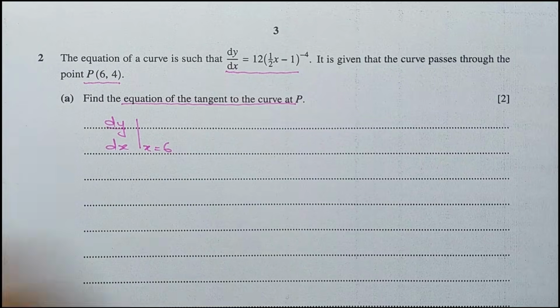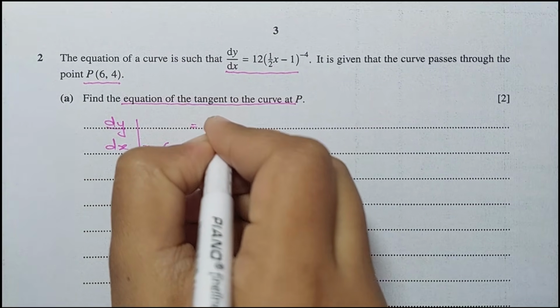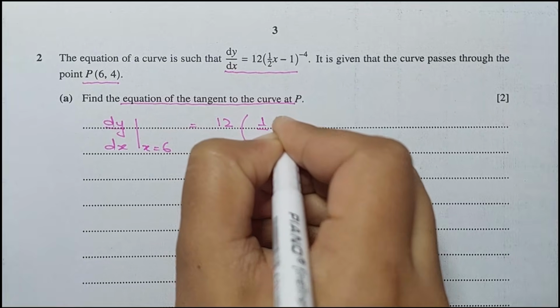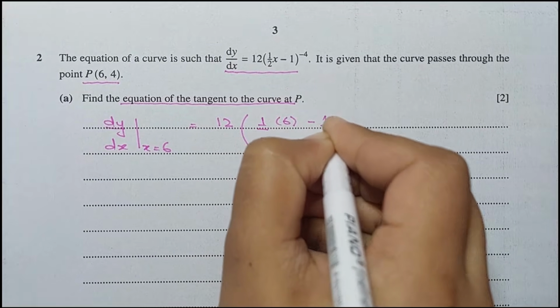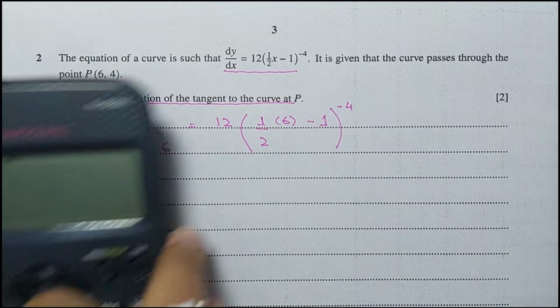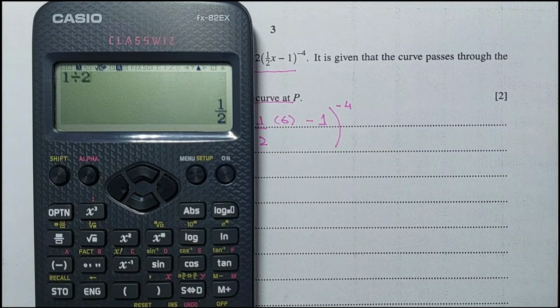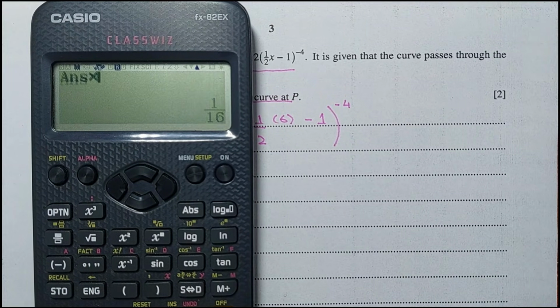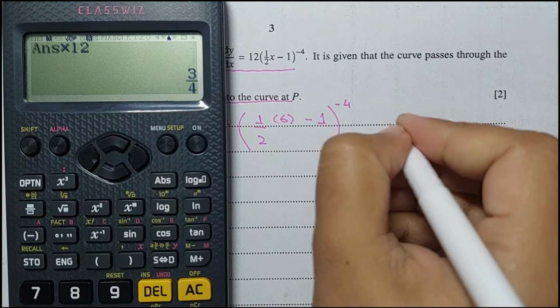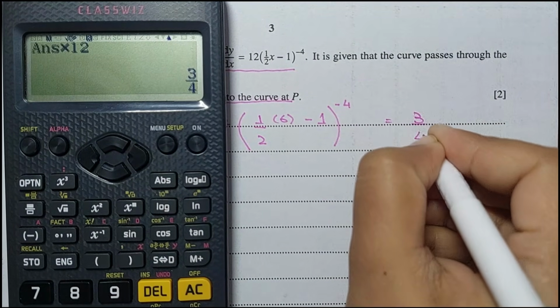Okay, so just figure out what dy over dx is at x equals 6, because the x coordinate of P is 6. 12 is as it is, 1 over 2 multiplying with the x coordinate, which is 6, minus 1, and its whole power is negative 4. Let me simplify this. 1 by 2 multiplying by 6, minus 1, and the whole power is negative 4, multiplying by 12, that is 3 by 4. This is 3 by 4.